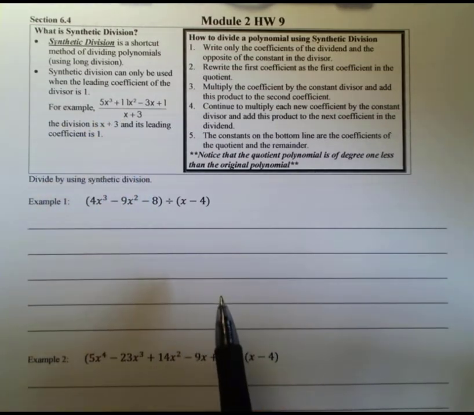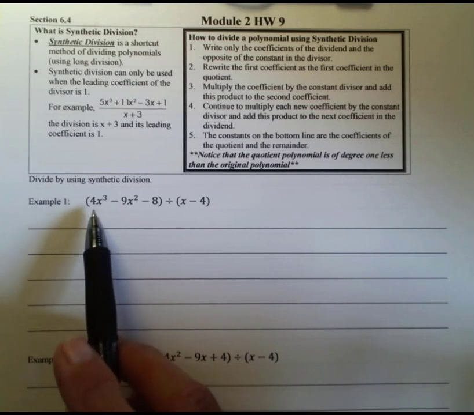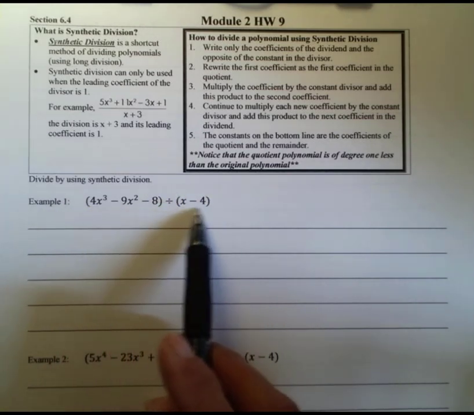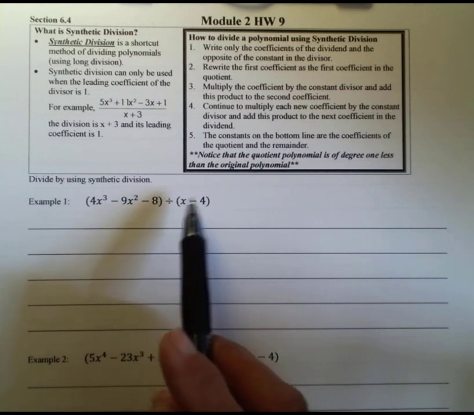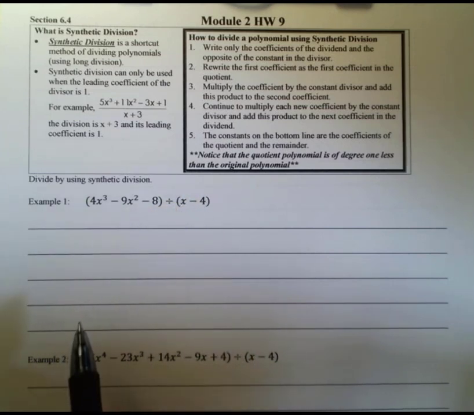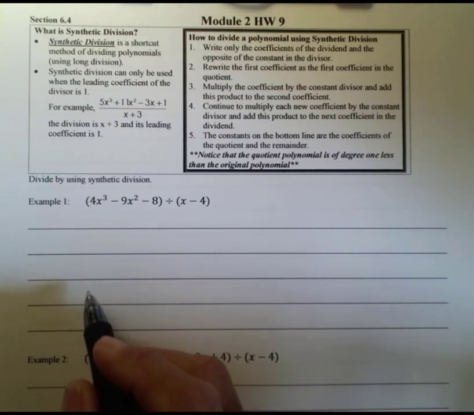If we have that, then we can use synthetic division, or we can use our long division method that I'm going to show you to divide these polynomials. So I want you to look at this first one. It is a trinomial divided by a binomial, and my binomial fits the criteria. It is just two terms, a binomial to the first degree, and the coefficient of the first term is a 1. So I'm okay using this synthetic division.